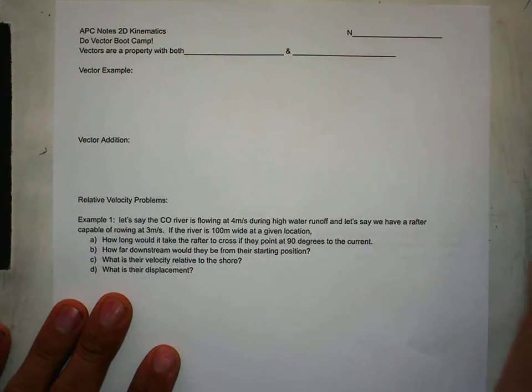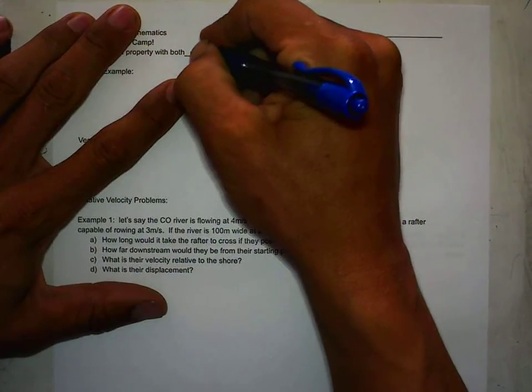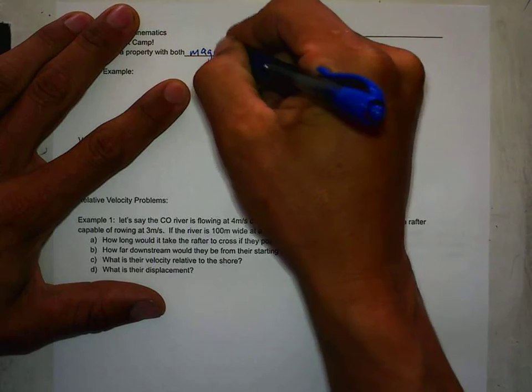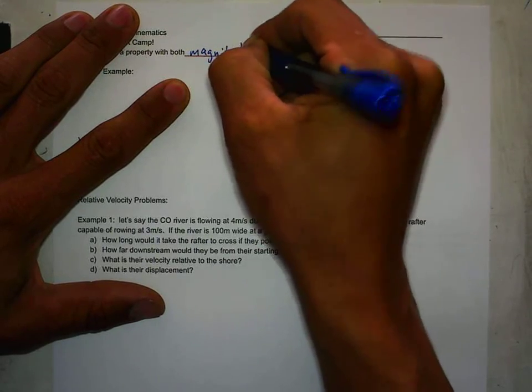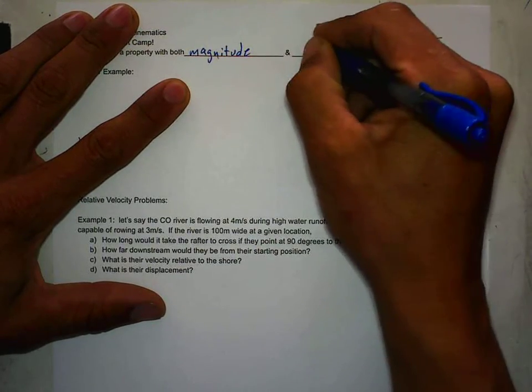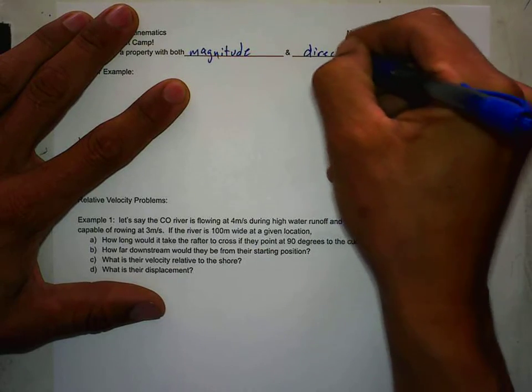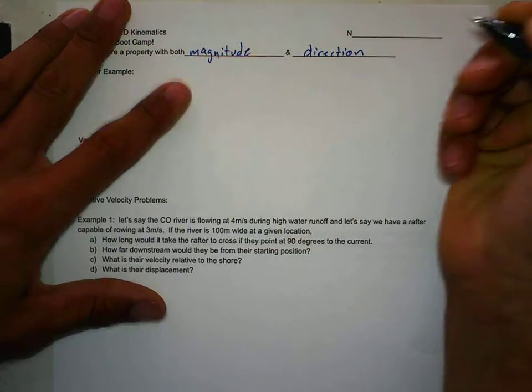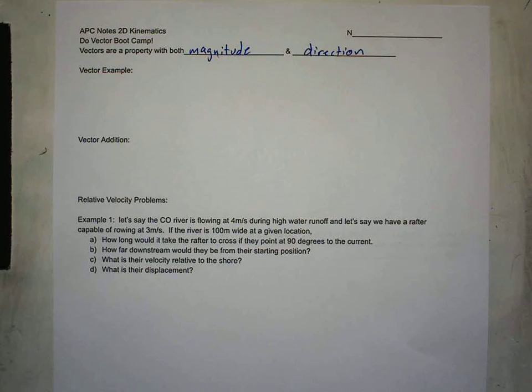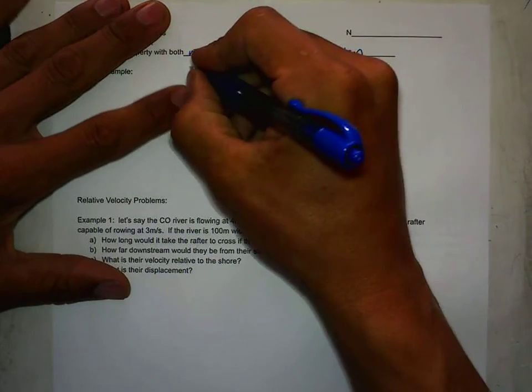Okay? All right, so vectors are a property with both magnitude and direction. Direction is self-explanatory. Magnitude just means the value.